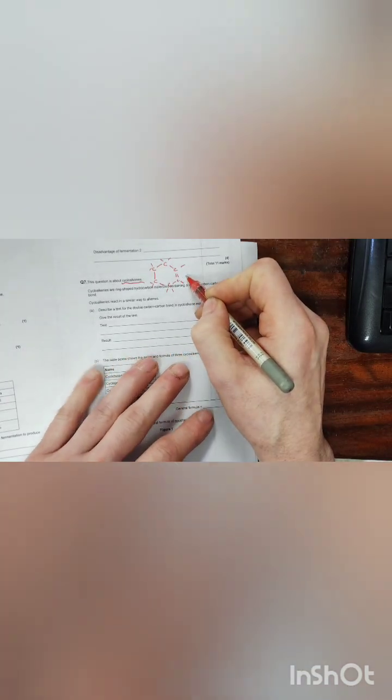Each carbon will form 4 bonds to hydrogens, and you have this double bond here that will act like a double bond. So it will do things like decolorize bromine water. It will add other elements across it. Anyway, it says, describe a test for the double carbon bond.